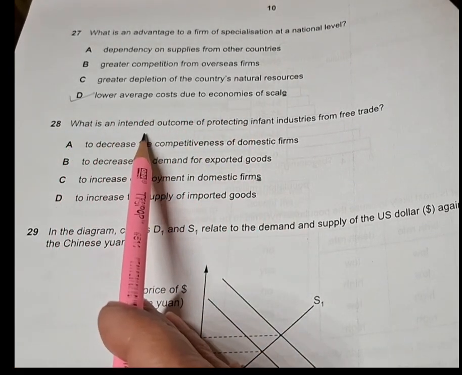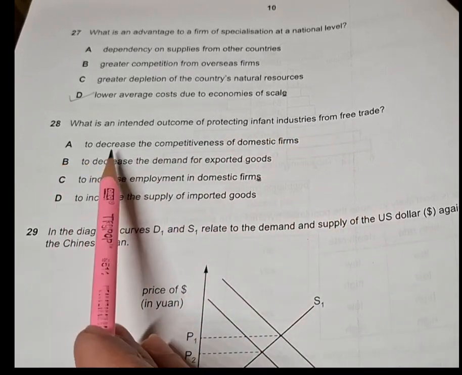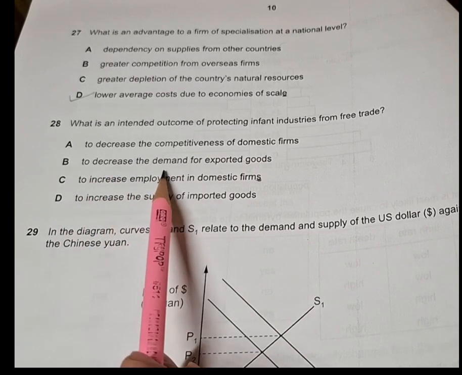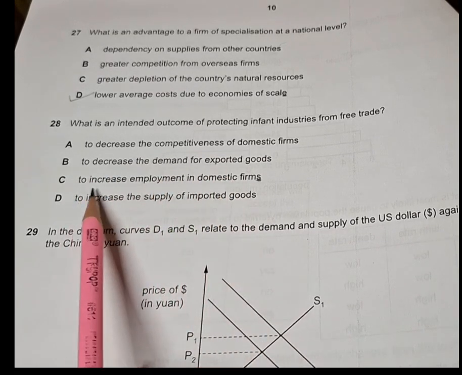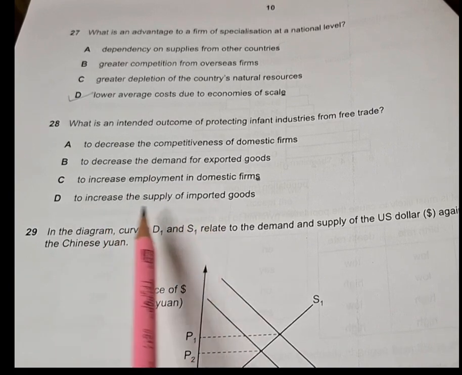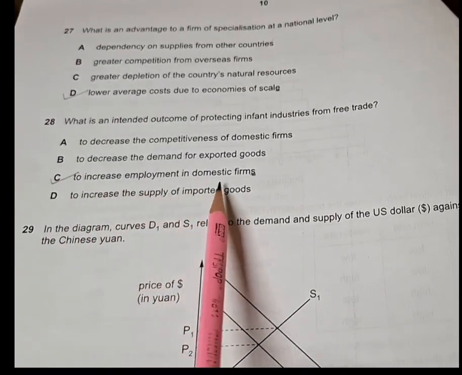28. What is an intended outcome of protecting infant industries from free trade? A. To decrease the competitiveness of domestic firms. B. To decrease the demand for exported goods. C. To increase employment in domestic firms. D. To increase the supply of imported goods. Correct answer is C. To increase employment in domestic firms.